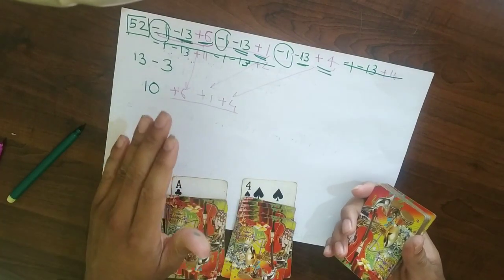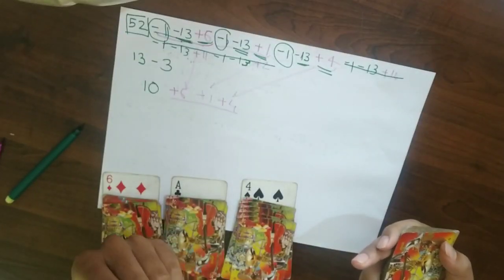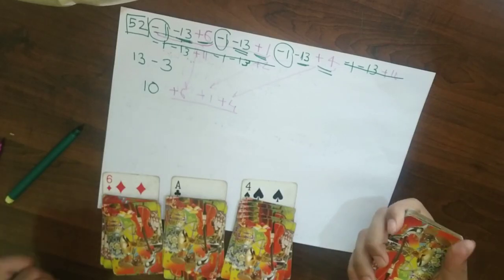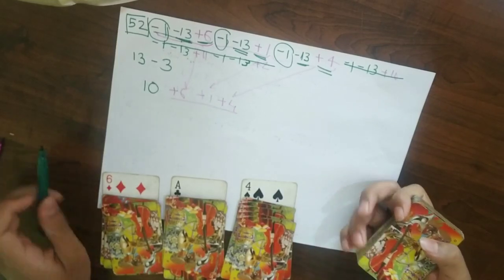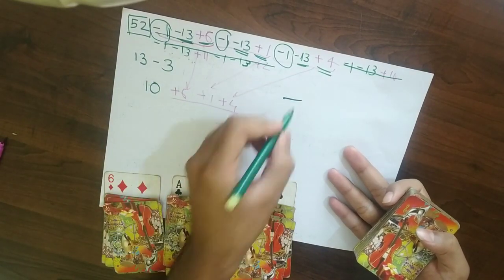Not necessarily color, you can tell anything. You can tell food or any animal, bird, anything you want. So we are taking color here. So let's say he told us that my favorite color is something.